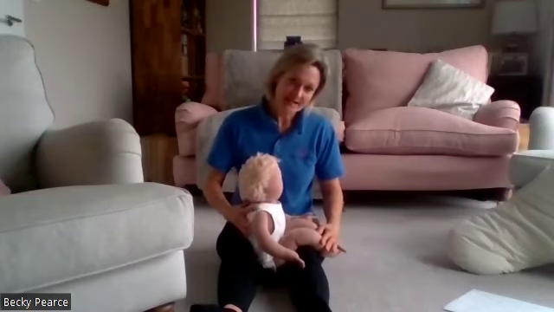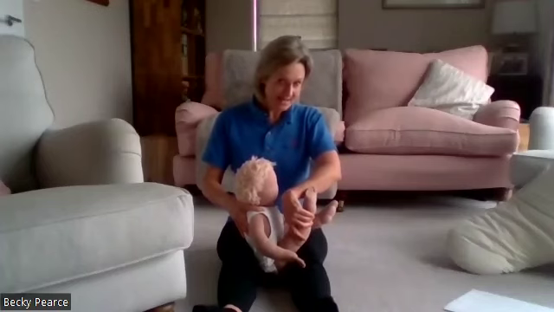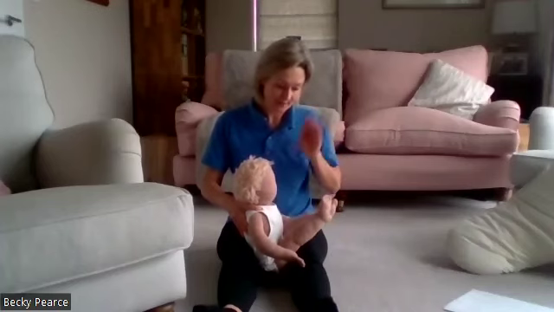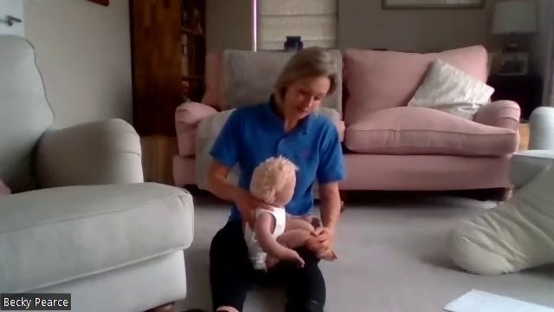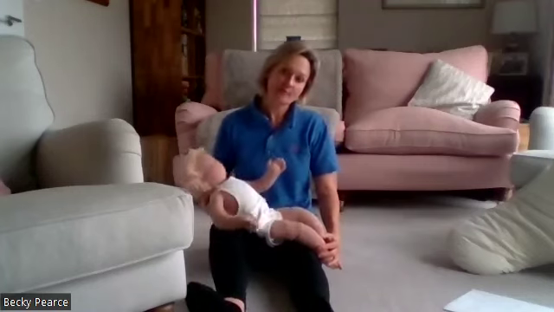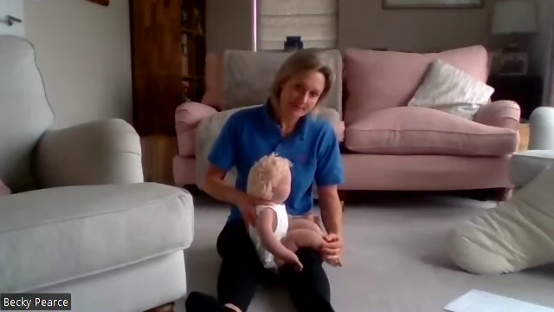And also a little bit of knee flexion as well, because remember, extensor thrust is a tendency for knee extension, legs straight. So if you've got bent knees and bent hips, the child may feel more comfortable and less able to push into that extension. So that's something I do there.